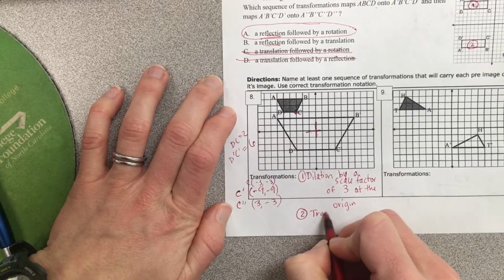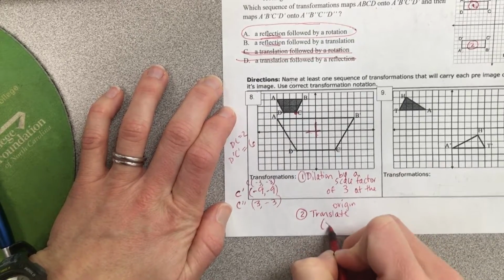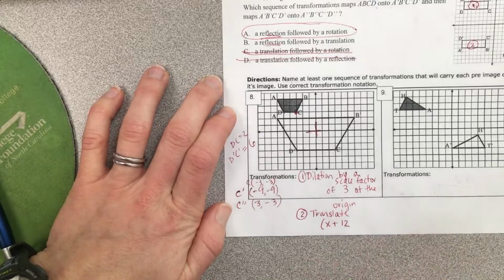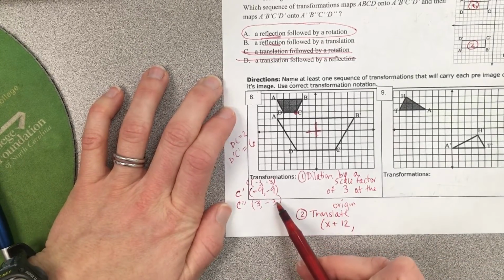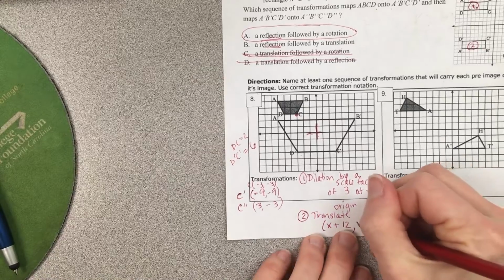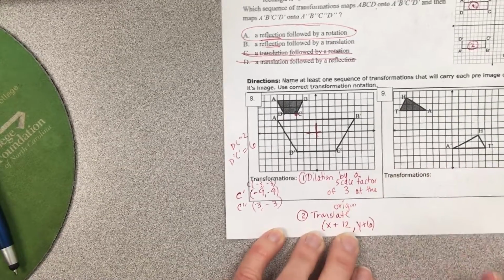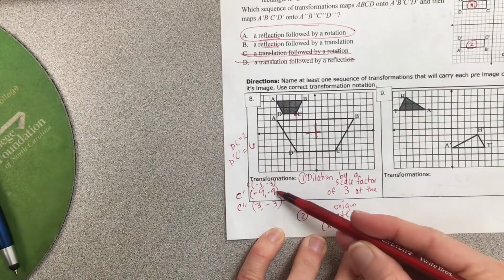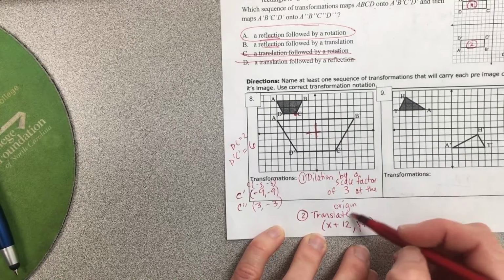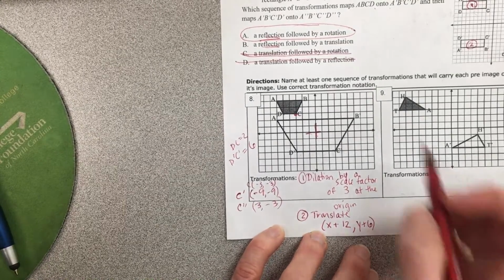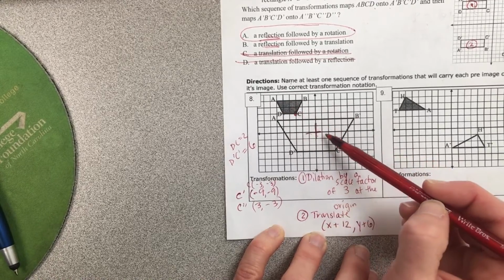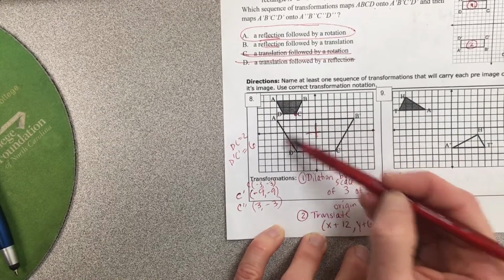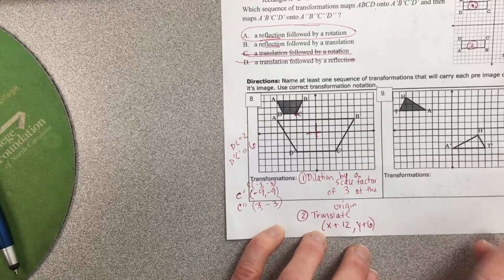So I need to translate it, x plus 12, and then I'm going to ask myself, how do I go from -9 to -3? I need to add 6. So that would be my second thing I would need to do. The first thing I did was blow that up, and then I have to move it to the correct position that I want it to end up at.